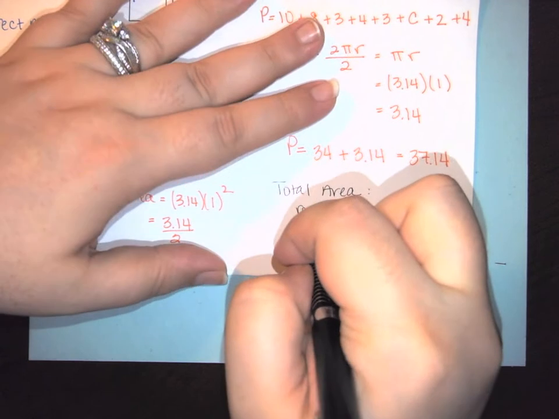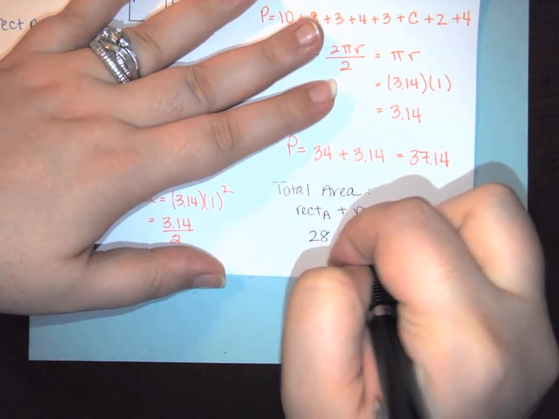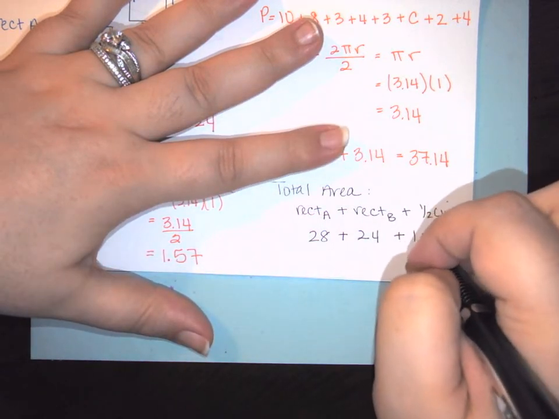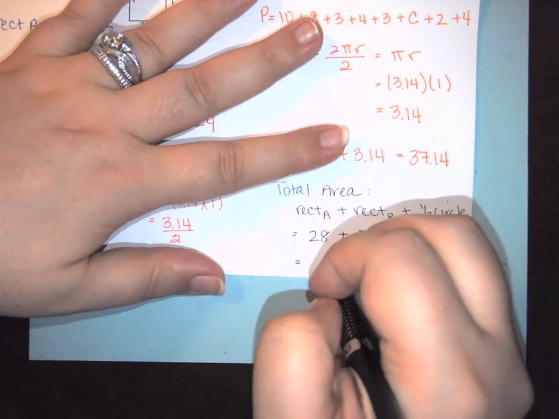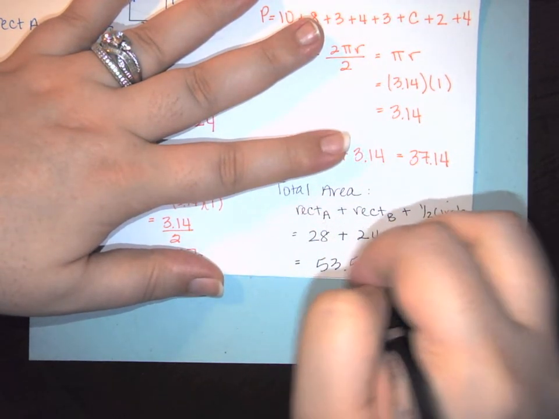Rectangle A was 28, plus rectangle B being 24, plus your semicircle of 1.57. So this gives you a total area of 53.57.